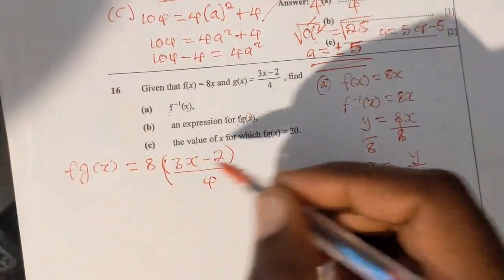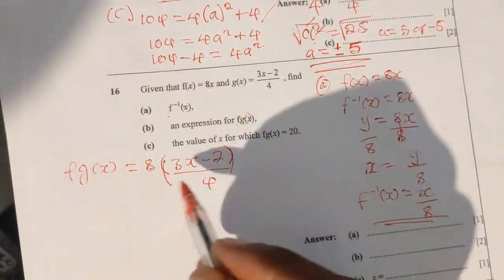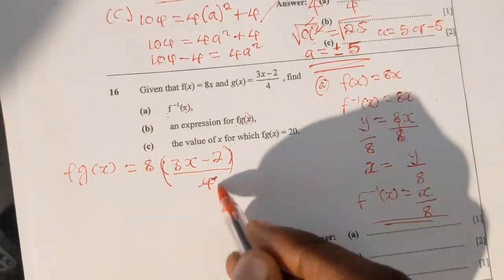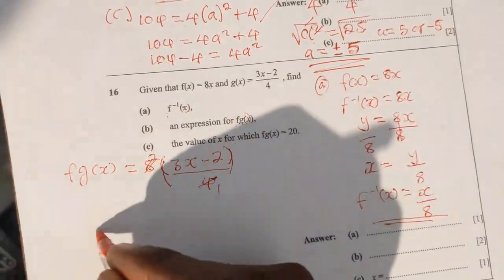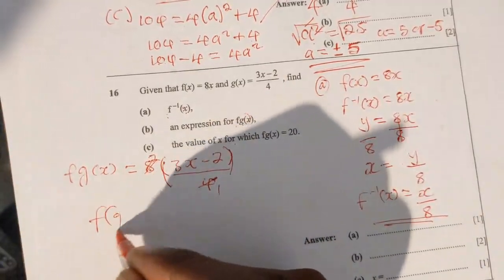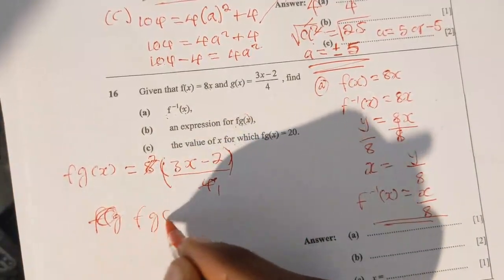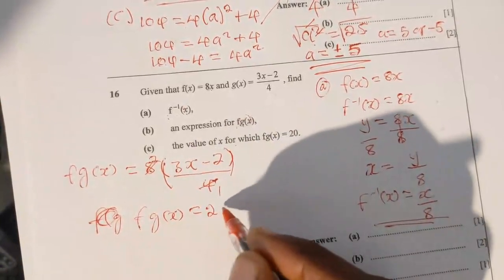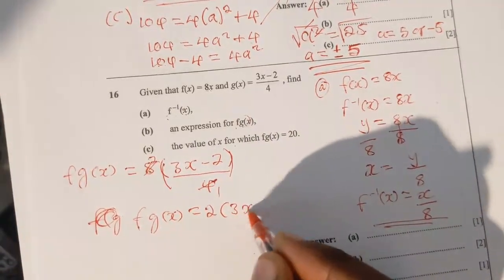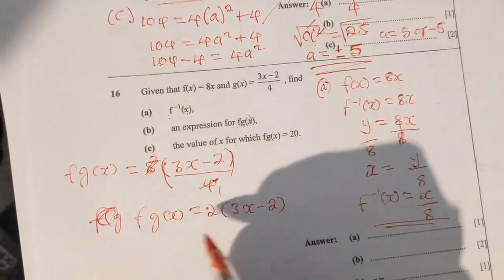This is just the same as multiplying these terms. So 4 into this is just 1, 4 into here it's just 2. So f g of x is equal to, there is 2 here, multiplied by 3x minus 2. We are multiplying with everything.